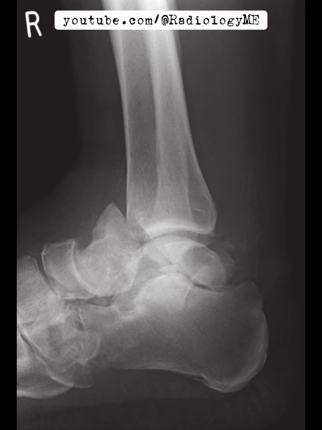All right, here's what we have on this next case. Starting with the images, of course, we've got a lateral radiograph of the right ankle and hind foot. The first thing that jumps out at me is the grossly abnormal appearance of both the ankle and hind foot joints. This is not your typical joint structure.